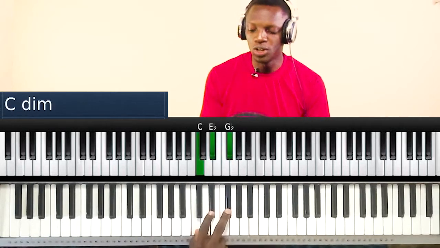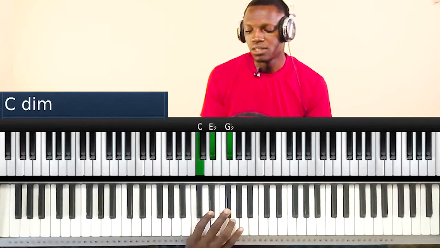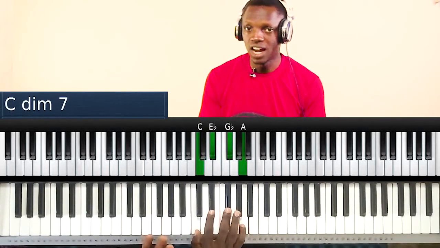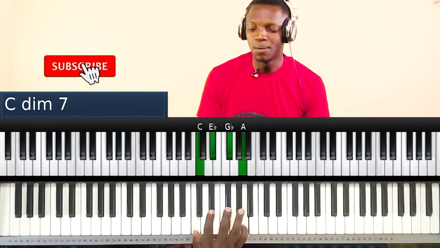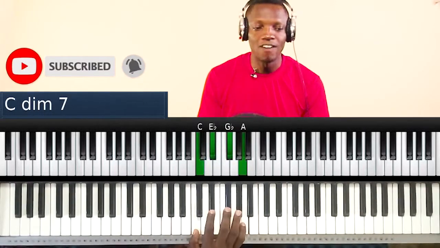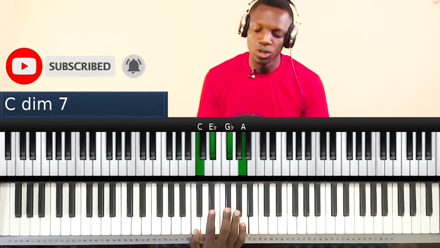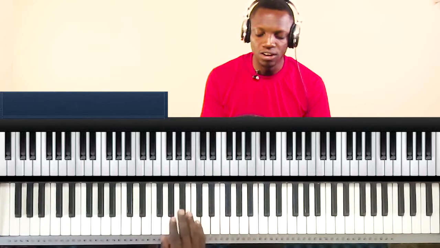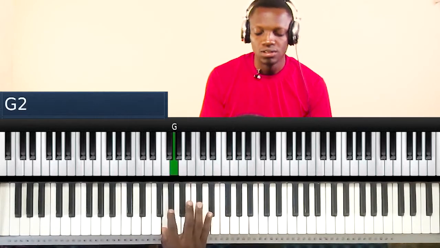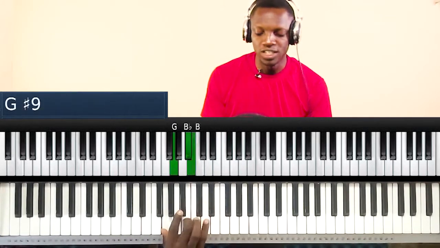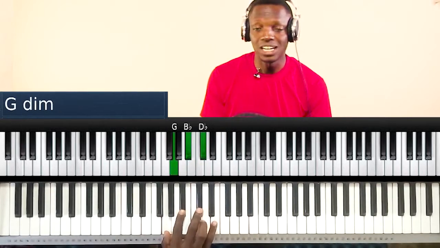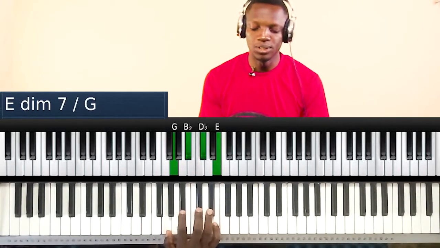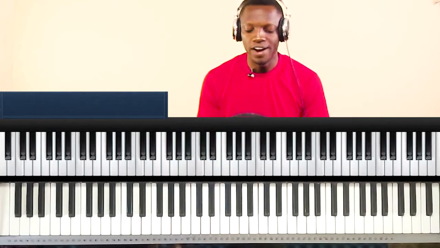Just take your diminished chord and stack another minor third on top of it. So 1, 2, 3. A minor third has 3 half steps, I told you. So you stack another minor third on top of it, and you have your fully diminished 7th chord. In any key, let's say the key of G, you get your G diminished chord, and you stack another minor third on top of it, and you have your G fully diminished chord. All right, so that's a fully diminished chord.